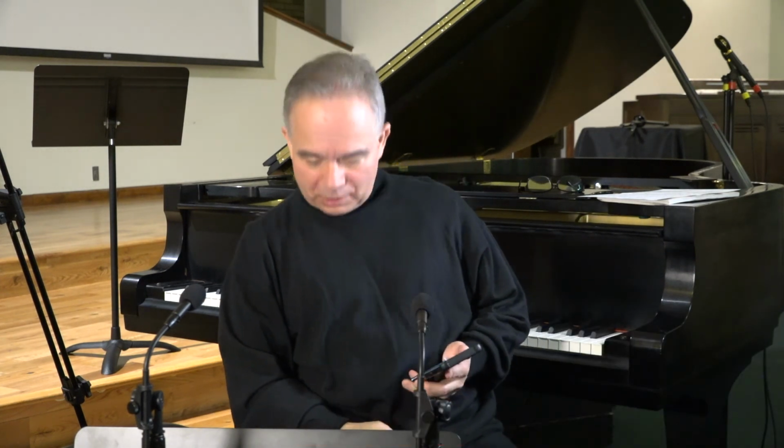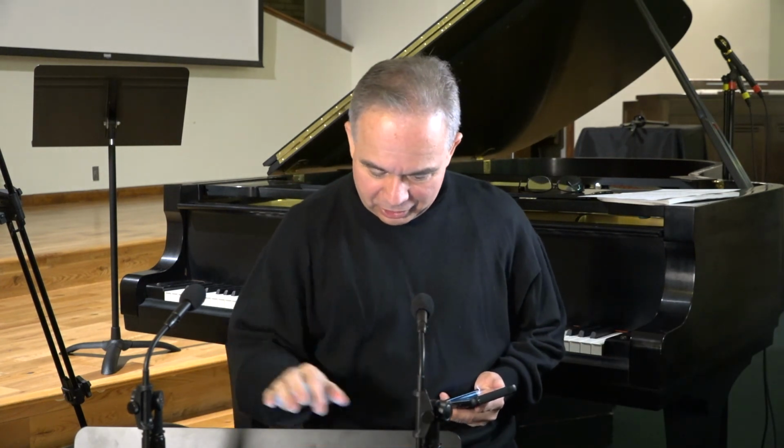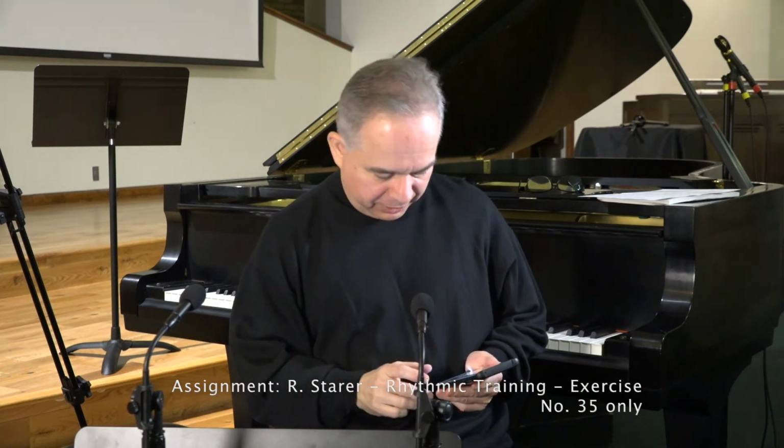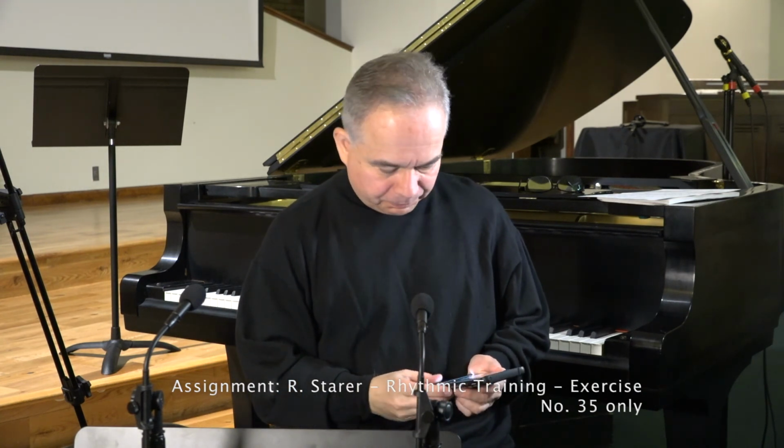That's it. This will have to do. Very good. For next time, let's look at exercise number 35. Only number 35 for next time. Okay? We're getting close to learning about 16th notes here, but we're still stuck for a little bit with triplets. So exercise number 35 for next time from Robert Starr's Rhythmic Training book.